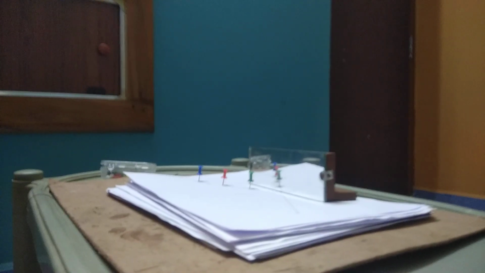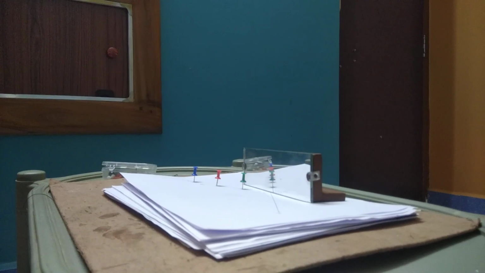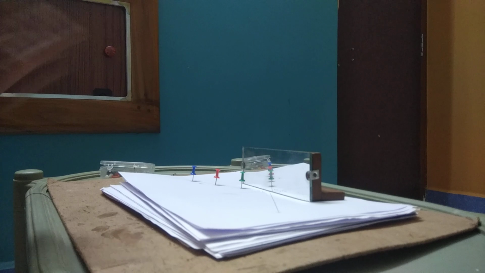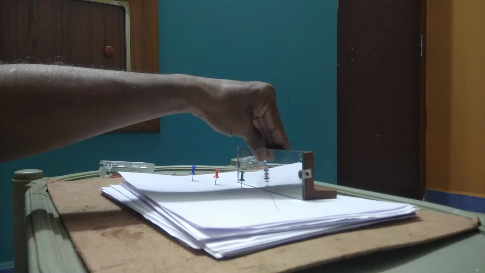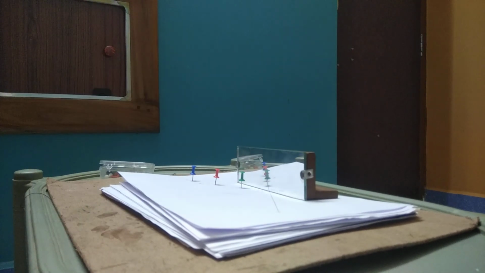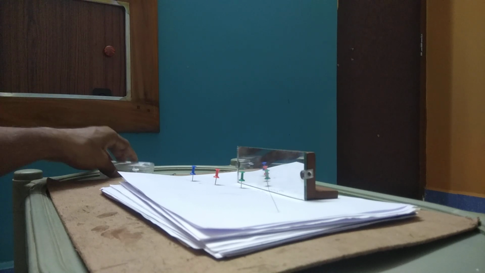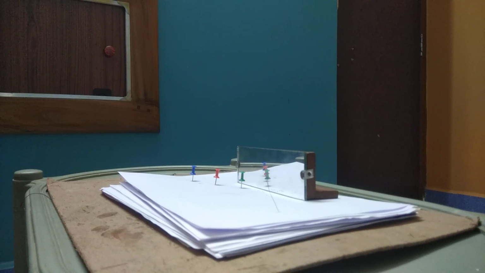If we see through this angle and put another 3 pins in the same way as before, we have taken one green pin, one red pin and one blue pin.